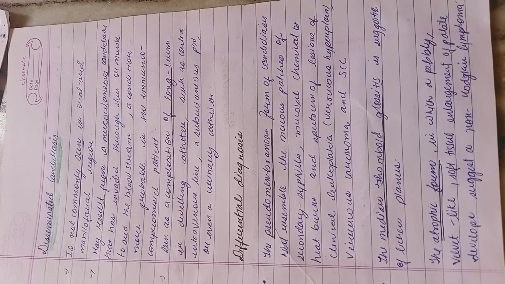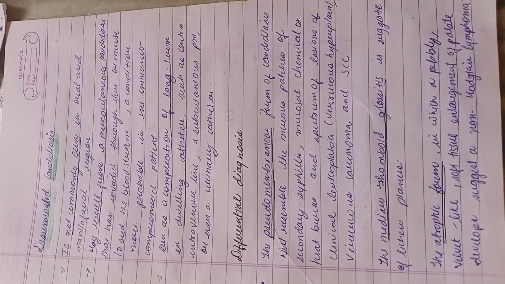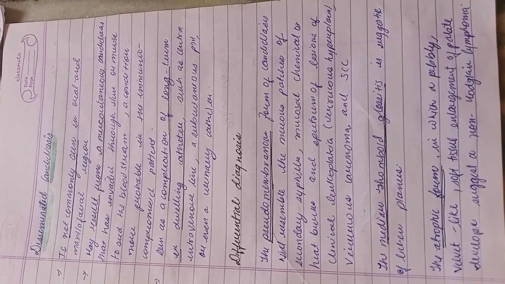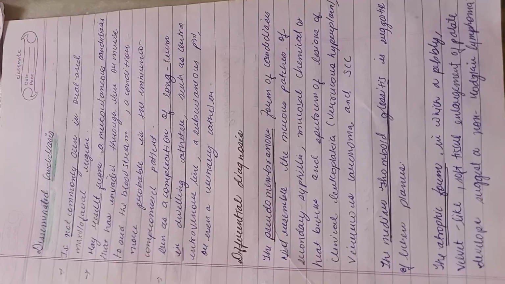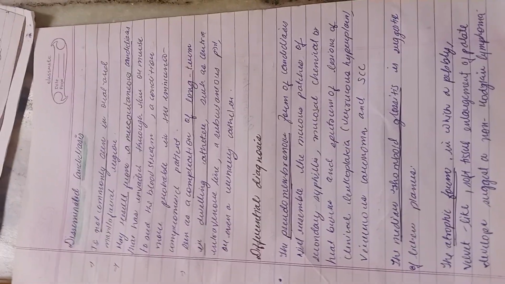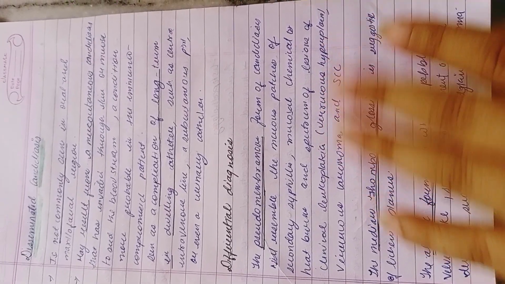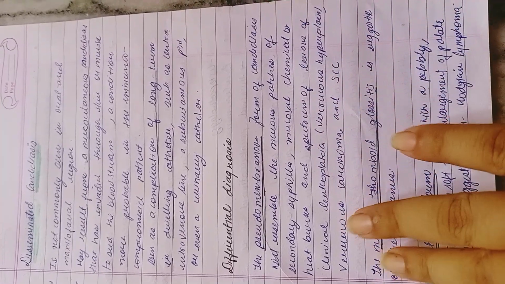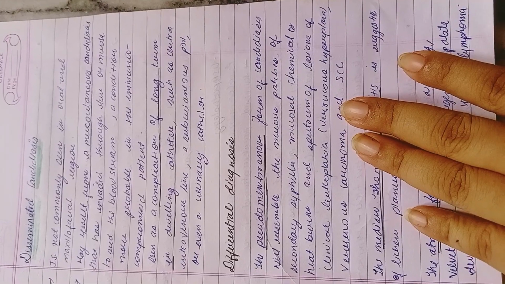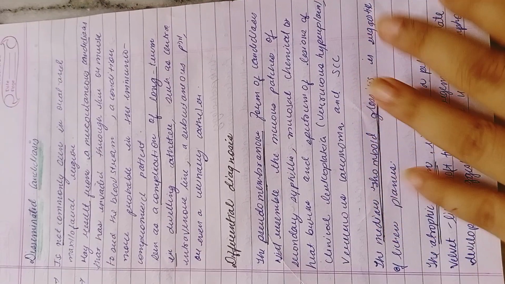Differential diagnosis. The pseudomembranous form of candidiasis will resemble the mucus patches of secondary syphilis, mucosal chemical or heat burn, and the spectrum of lesions of clinical leukoplakia, that is verrucous hyperplasia, verrucous carcinoma, or squamous cell carcinoma. So the differential diagnosis of pseudomembranous will be secondary syphilis, mucosal chemical or heat burn, because it gives those mucus patches, and the spectrum of lesions of clinical leukoplakia, mainly the verrucous hyperplasia type of leukoplakia. It can also resemble verrucous carcinoma and squamous cell carcinoma.